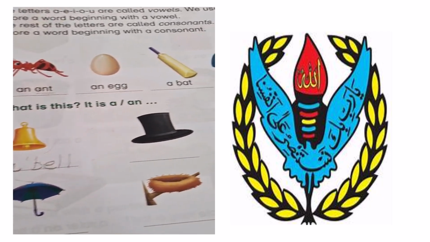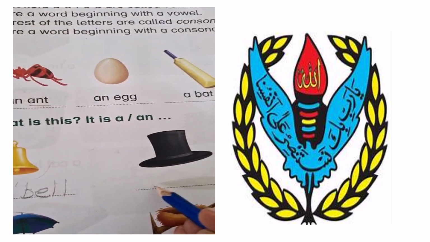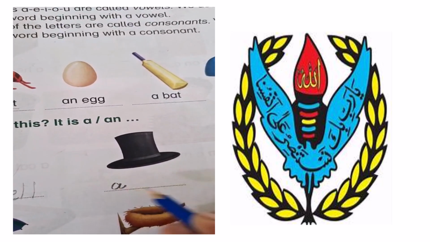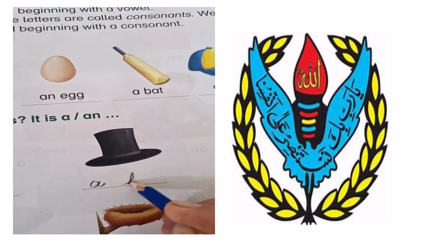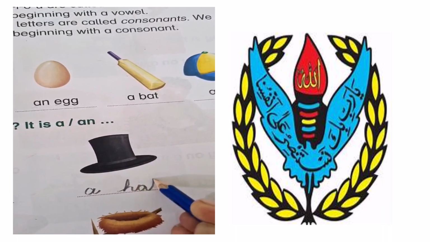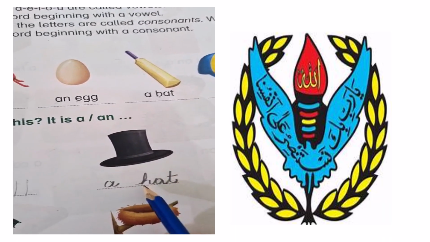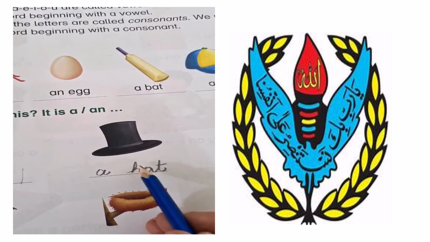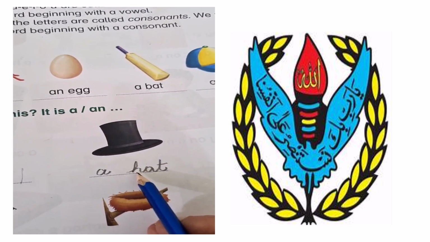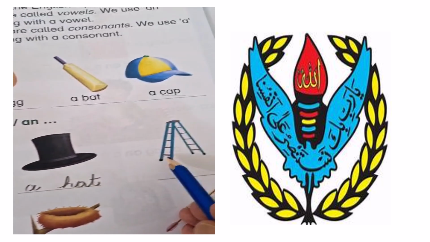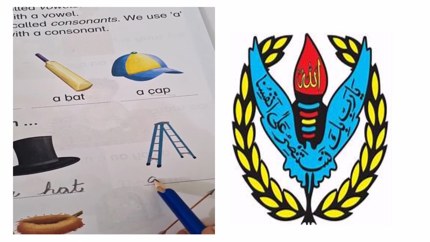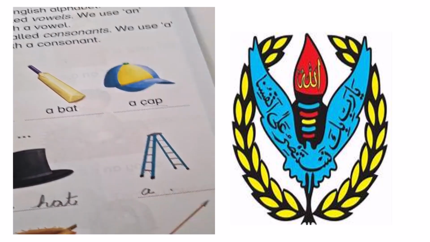A bell. A hat. Because the word hat starts with a consonant. H is a consonant. A letter.